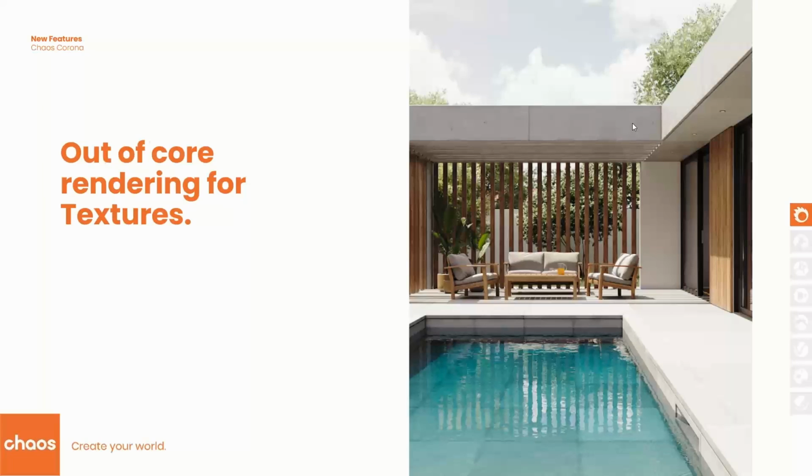Okay, so we already spoiled this. The next feature that I'm going to talk about is out-of-core rendering for textures. This is a pretty cool feature, and what it does is it automatically resizes textures in your scene for you based on how detailed they need to be. So let me try to simplify that sentence.